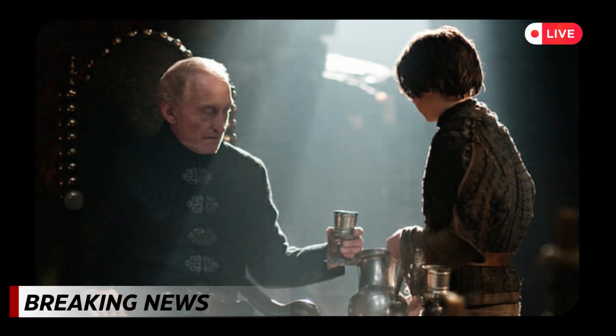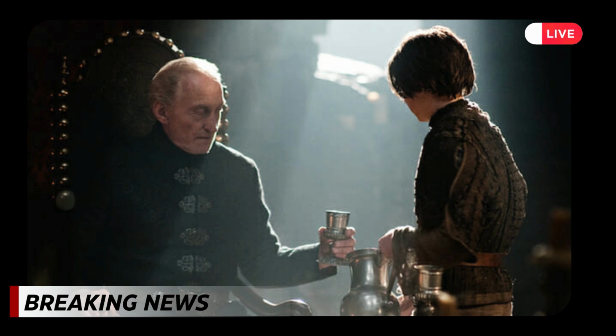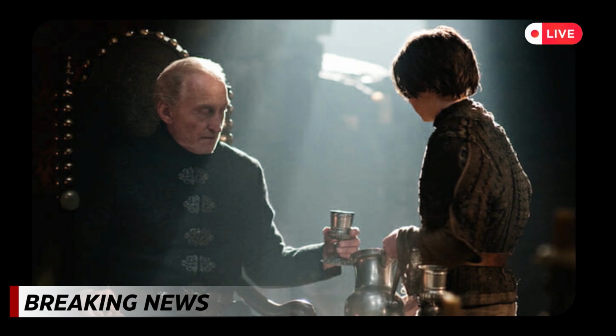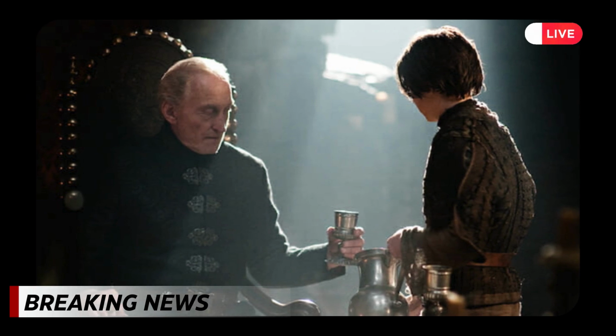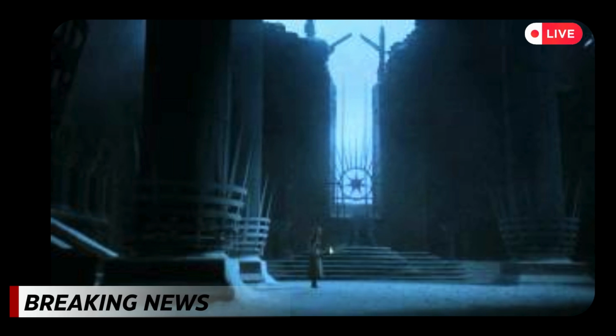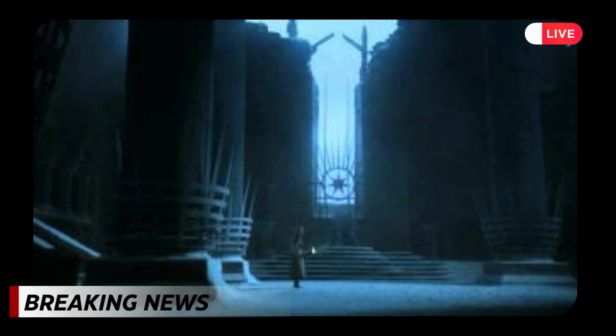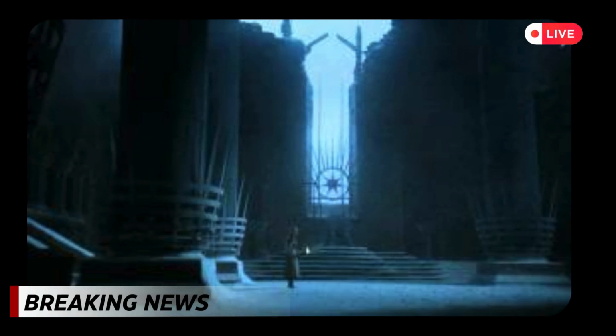The House of the Undying prophecies. In the show, Daenerys' visions in the House of the Undying served more as ominous foreshadowing. In the books, these visions are far more complex, hinting at key plot points like the Red Wedding and the mysterious Aegon Targaryen.